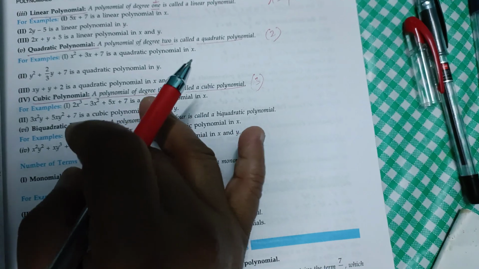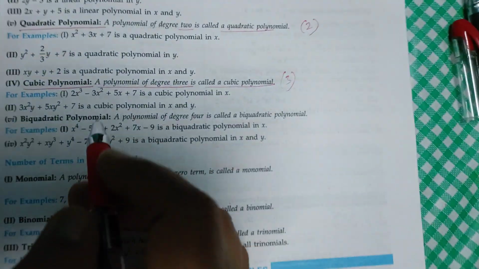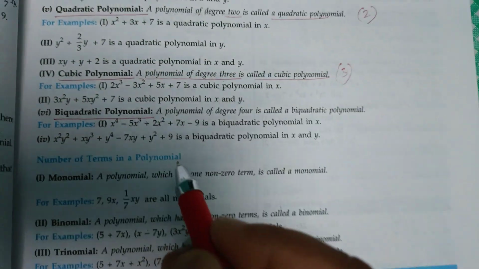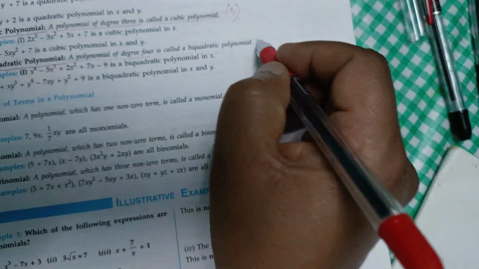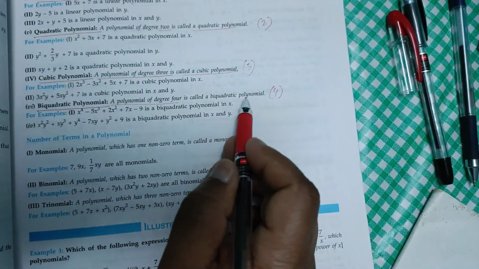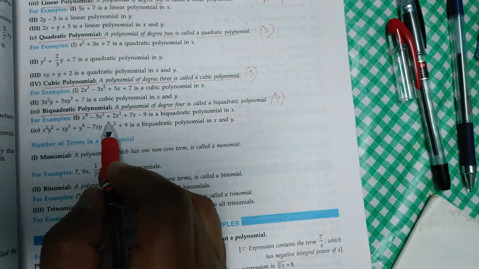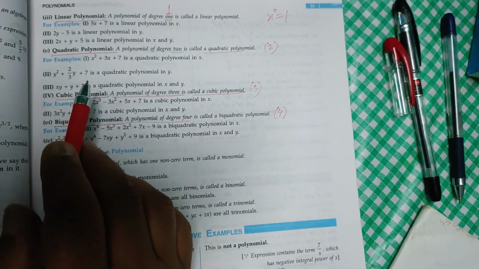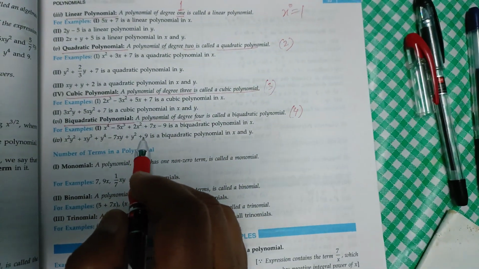So remember the types of polynomial: linear, quadratic, cubic, and the last one we consider is the biquadratic polynomial. Biquadratic means a polynomial of degree 4. So when you get the degree of a polynomial as 4, then directly you can say that is a biquadratic polynomial. Depending on the degree, you can name which polynomial it is: linear, quadratic, cubic, or biquadratic. Clear?